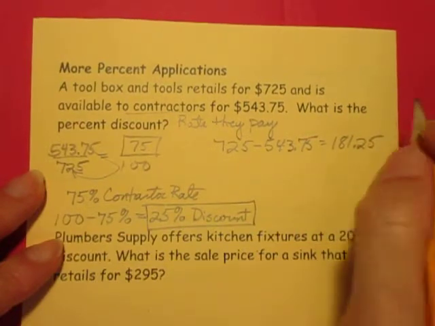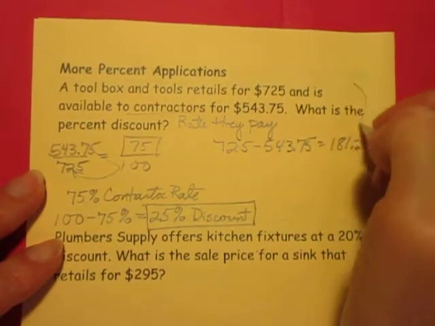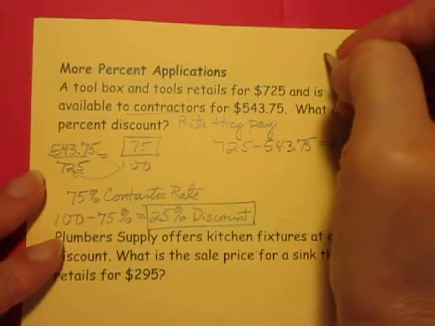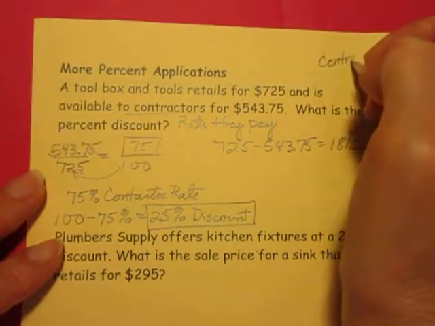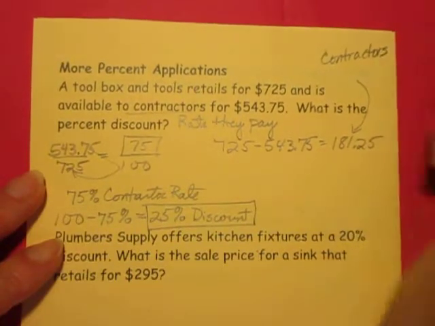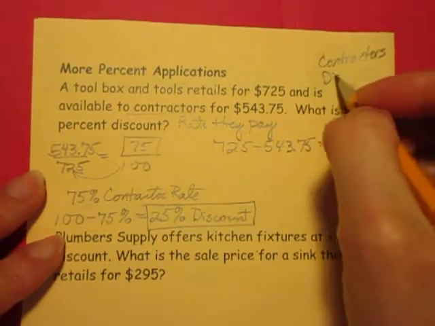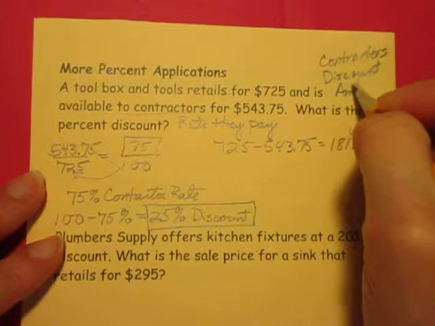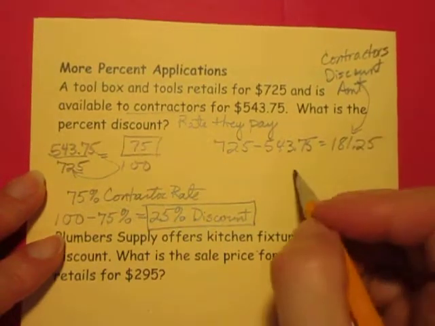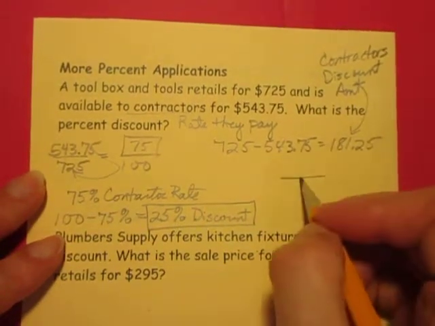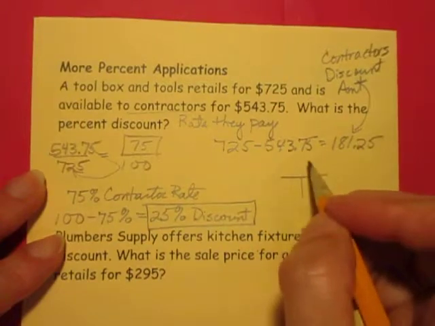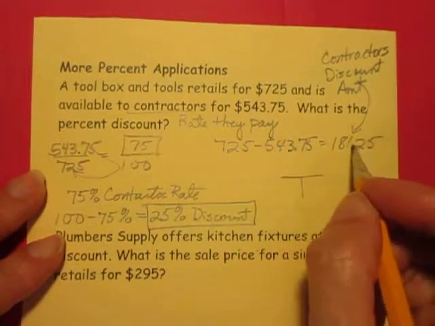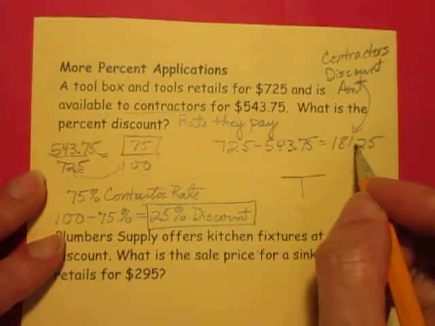181.25. This is the amount, this is the contractor discounted amount. Contractor's discount amount, not discount rate. So I could look at that way, and so now I could set it up. I'm going to do this one with the triangle method or my T method. This is the portion that they are discounted.